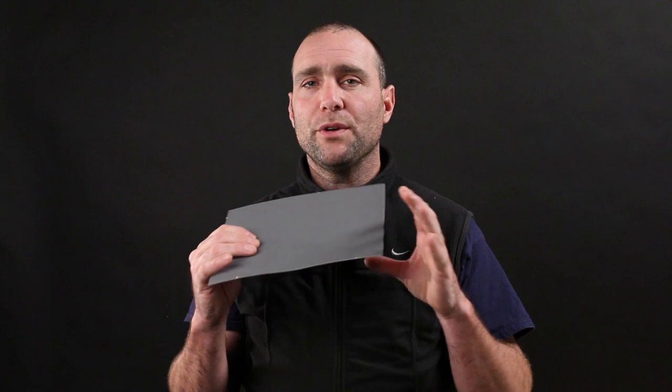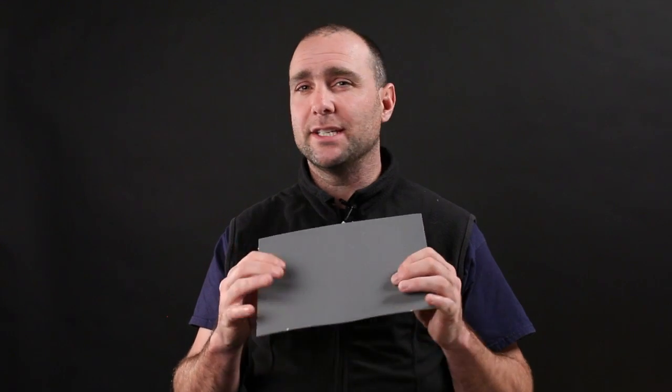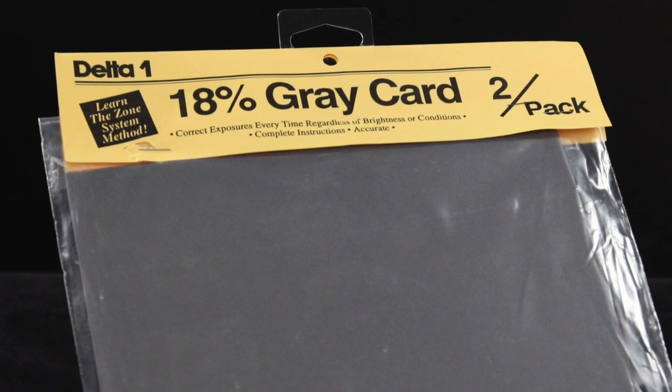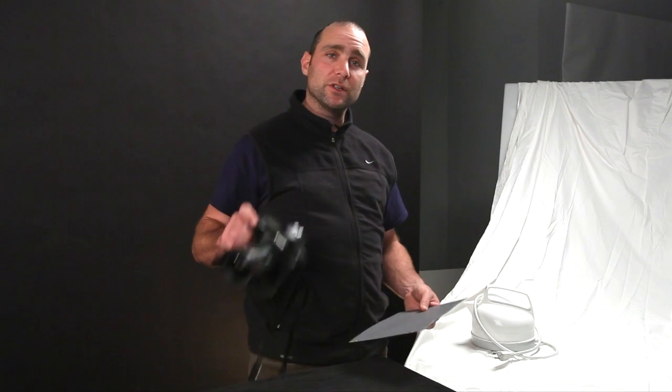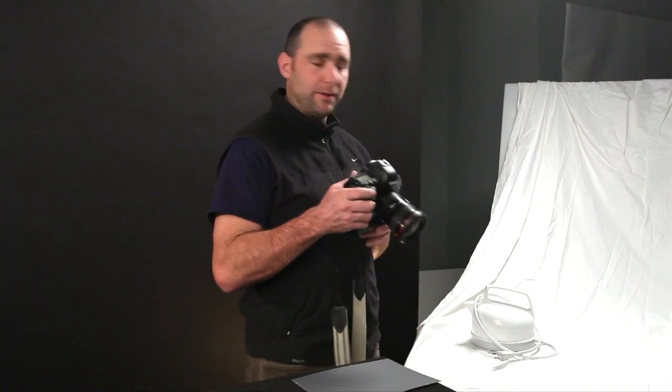Now, your reflective light meter in your camera sees everything at 18% gray. Therefore, if we fill the frame with something that is 18% gray, we'll be able to find the incidental light. But first, let's see the reflective light.